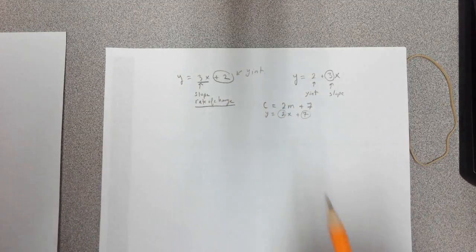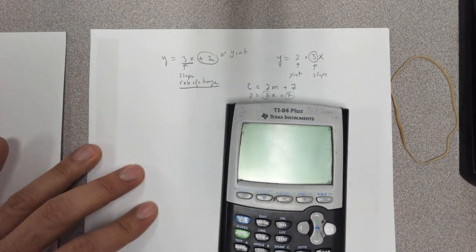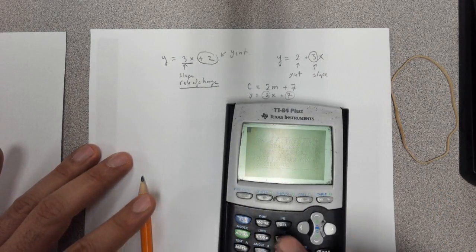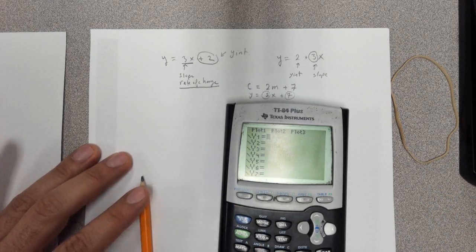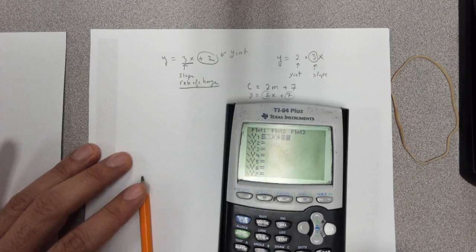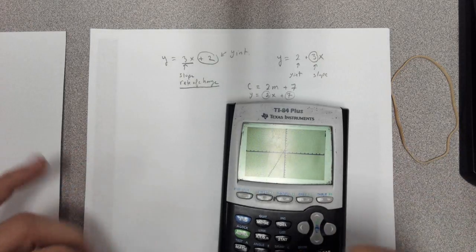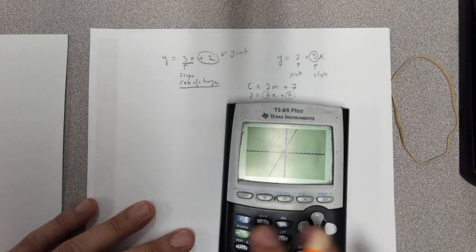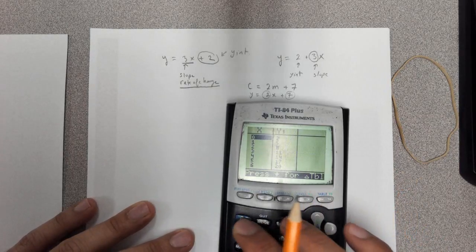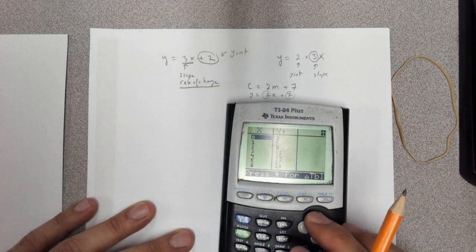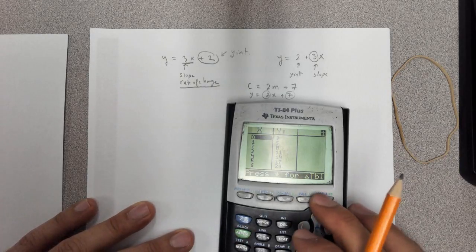Now, the y equal to equation is very important because once you graph it in the calculator, and you press the y equal to button right there, then you're going to be able to see two different things. You'll be able to see the graph, and you'll be able to see the table. And using the graph and the table, you're going to be able to find special numbers that you're looking for.